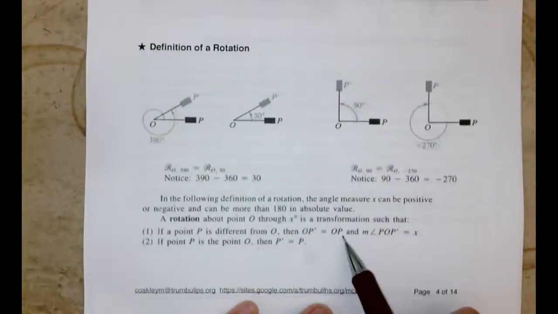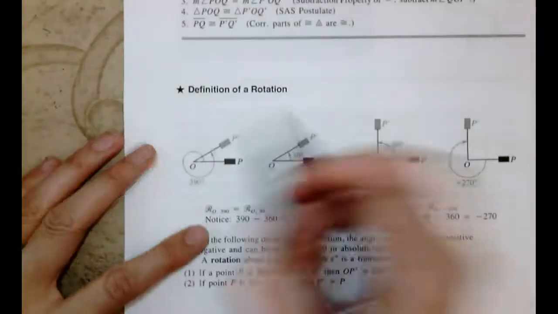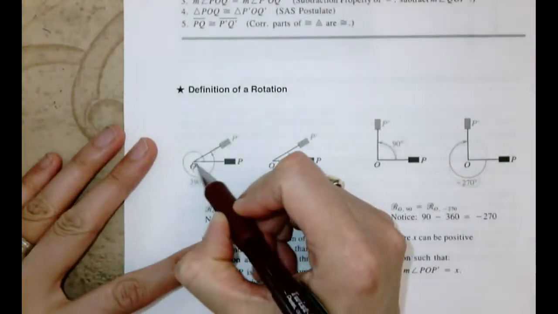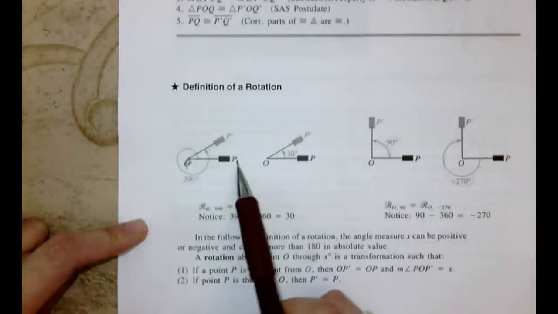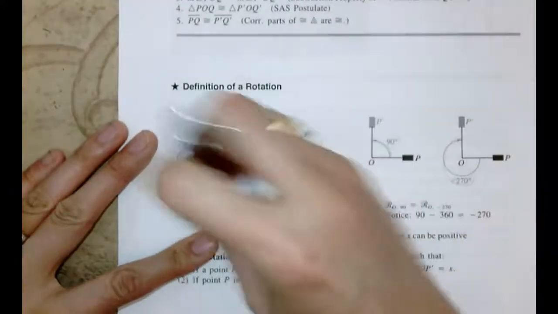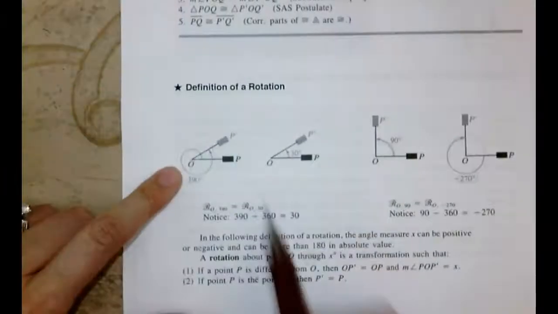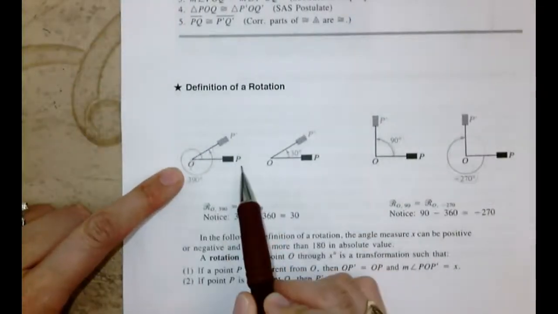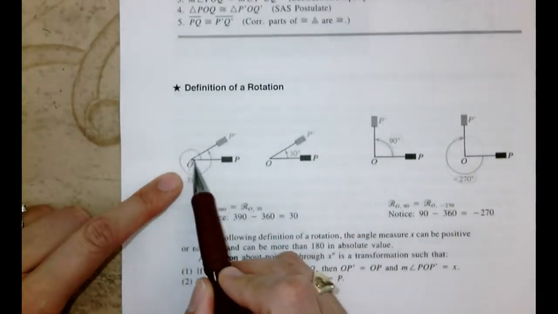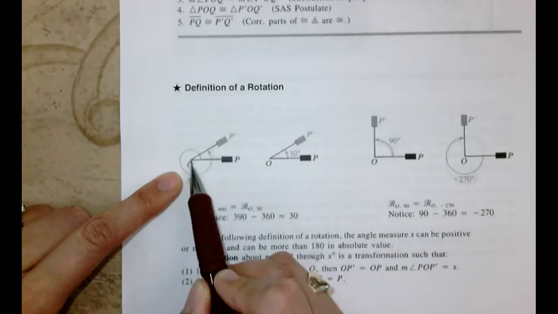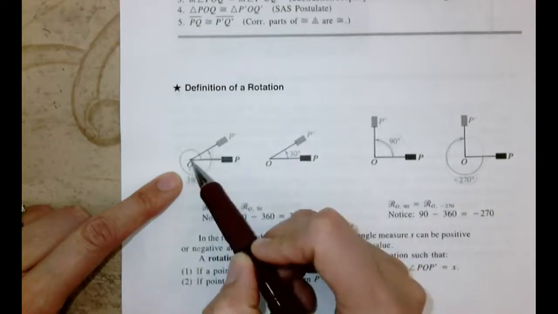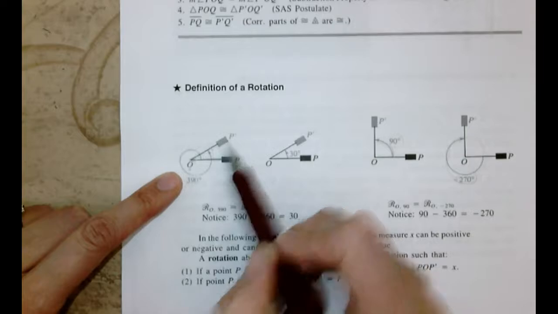So what this is saying is, let's just call this P for this diagram, and this is O. If the point P is different from O, then the distance from the center to the original point and from the center to the new point have to be the same.